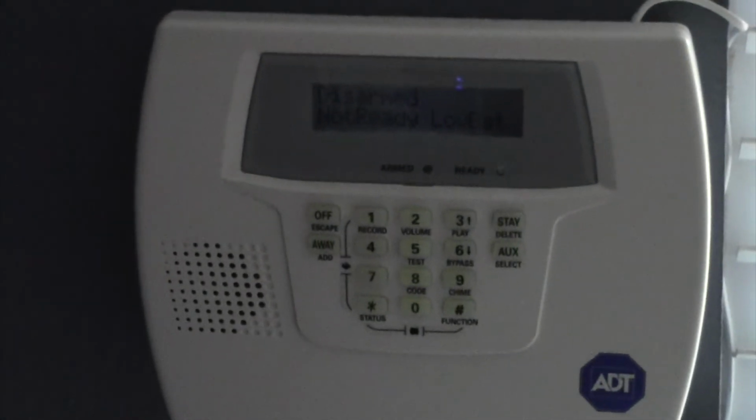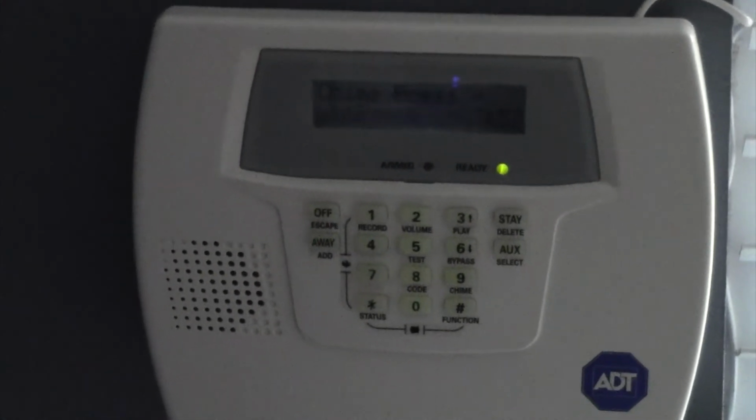So depending what door you have set up, of course, it would announce, let's say, garage door, family room door, master bedroom door. So it would announce whatever you have. So you can see mine is open. So let's go ahead and look at the system now that it's opened. As you can see, it says the same thing, disarm not ready. So the door's open.